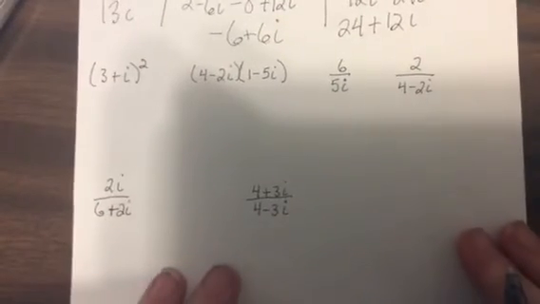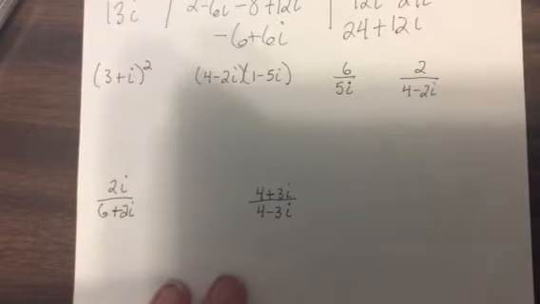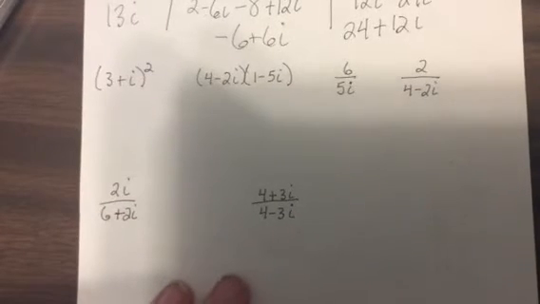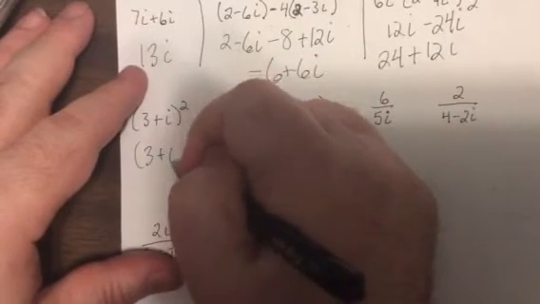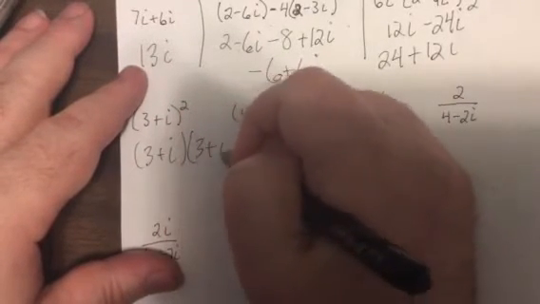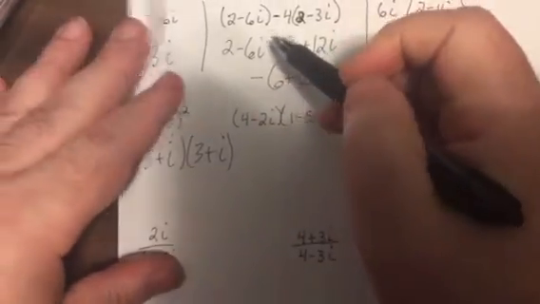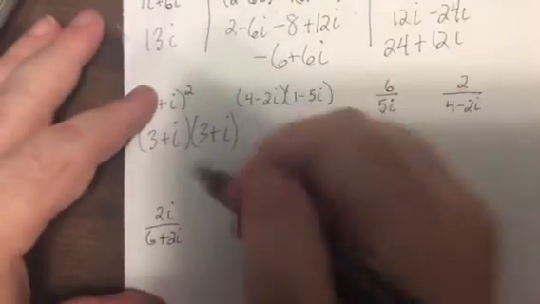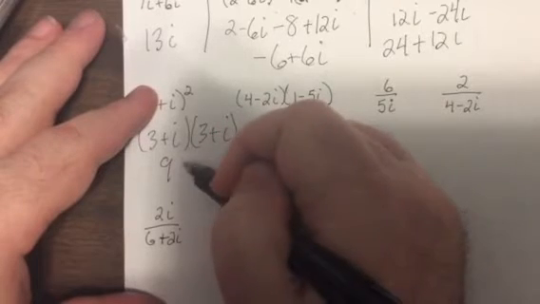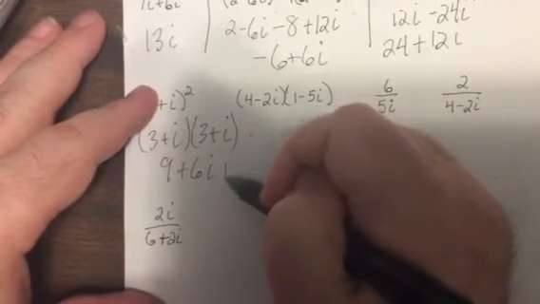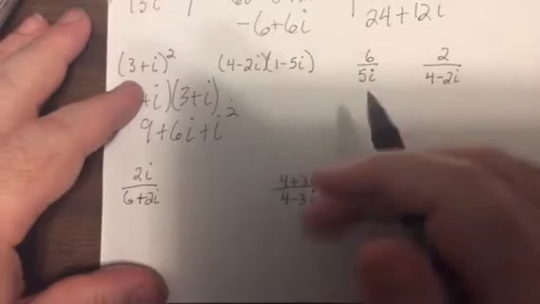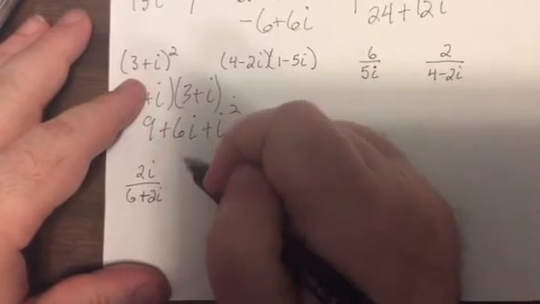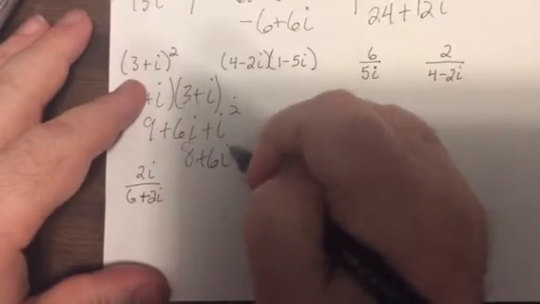So, okay, turn me off and do those 6, and then we're done for the day. Okay, so we got a square here. So it's got a plus, so we write it twice and FOIL it. So 9, 3i is 6i plus i squared. So i squared is negative 1, so that would be 8 plus 6i.